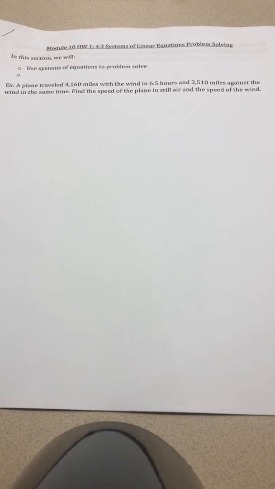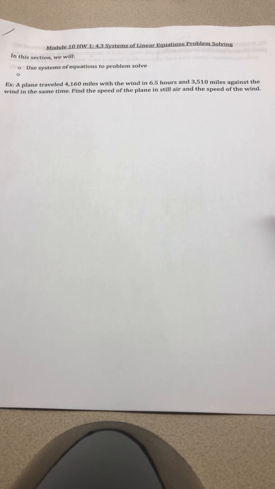This video covers Module 10 Homework 1, which is solving systems of linear equations based off problem solving. So it says, a plane traveled 4,160 miles with the wind in 6.5 hours and 3,510 miles against the wind at the same time. It asks us to find the speed of the plane in still air and the speed of the wind. So the first thing we're going to have to do is define our variables.